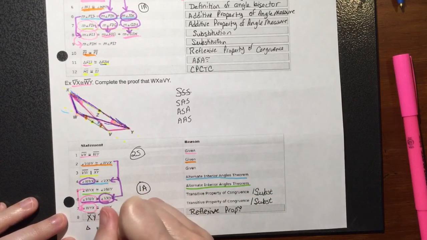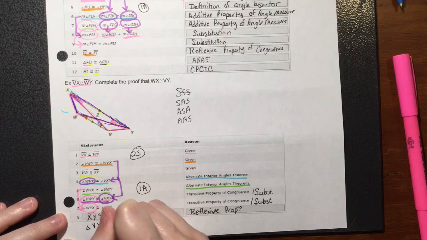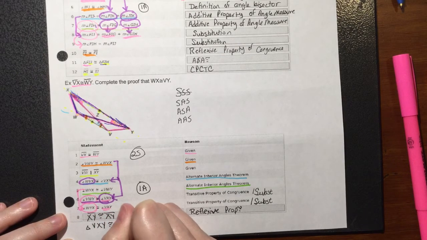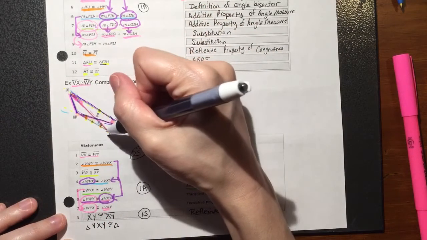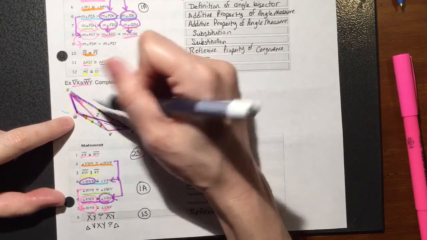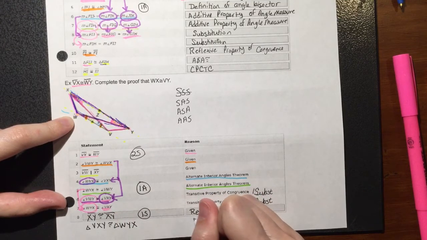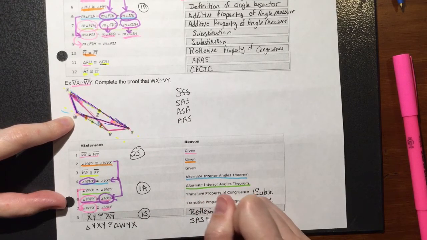So if we're writing the triangle congruence, we're going to go triangle, let's start with VXY is going to be congruent to triangle. So if we're going VXY, it's got to go WYX. And that's going to be side angle side congruence.